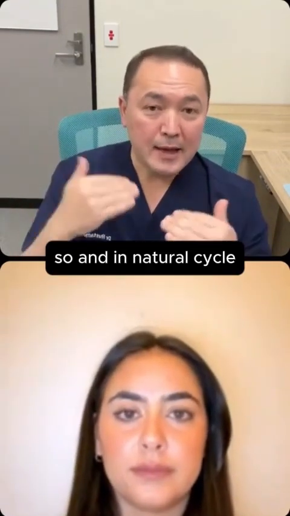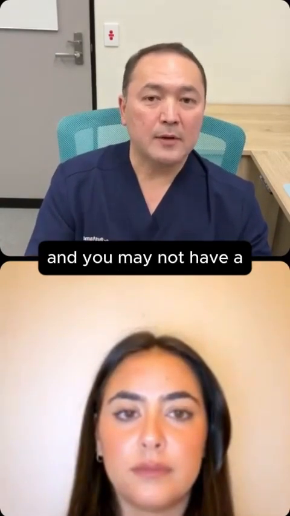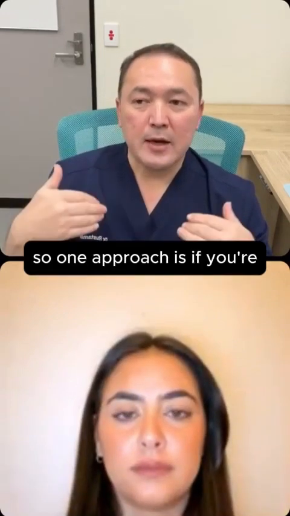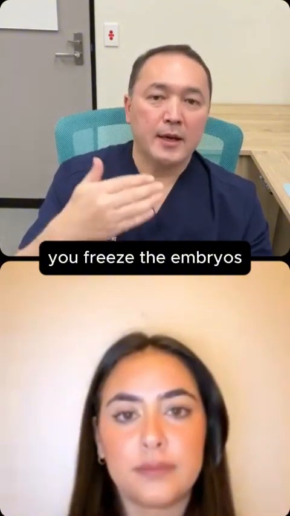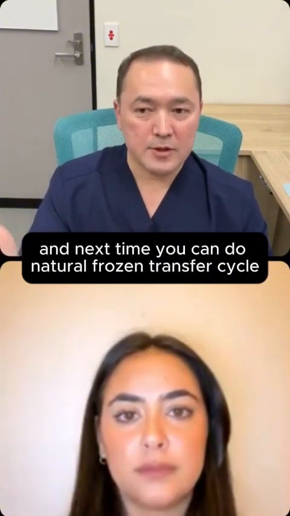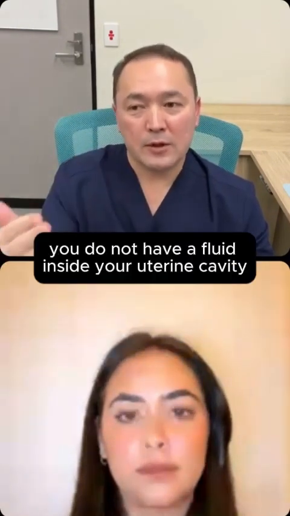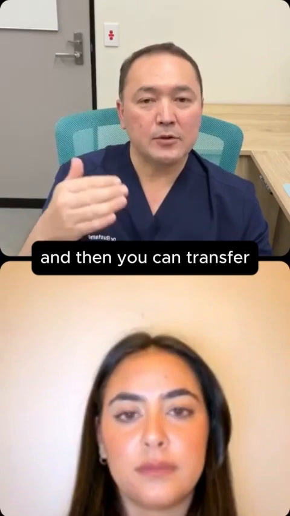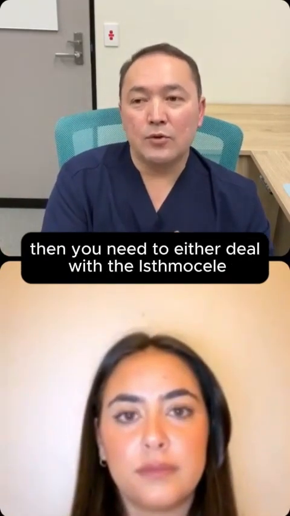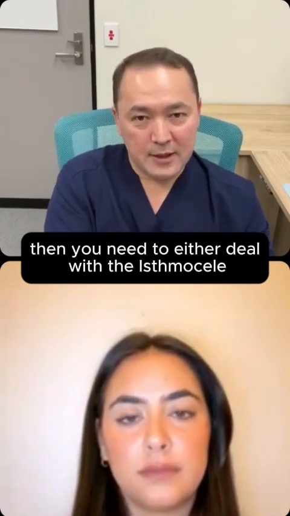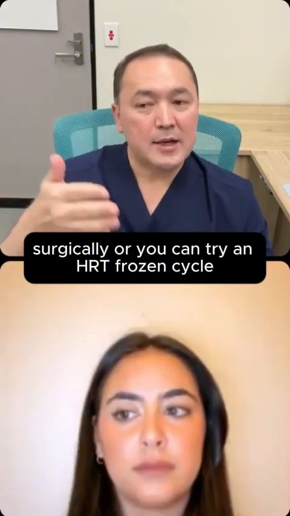In a natural cycle, you may have a lesser amount of fluid and you may not have fluid inside the uterine cavity. So one approach is, if you see it in a fresh cycle, you freeze the embryos, and next time you can do a natural frozen transfer cycle where you have a physiological amount of estrogen and hopefully you do not have fluid inside the uterine cavity, and then you can transfer. If you again see fluid in the uterine cavity, then you need to either deal with the Isthmocele surgically, or you can try an HRT frozen cycle.